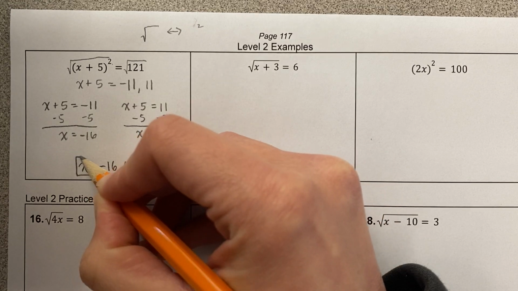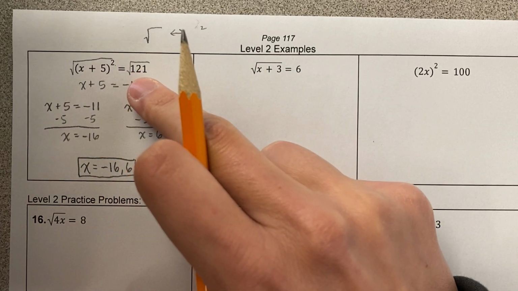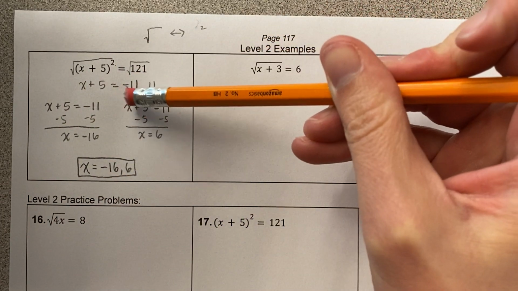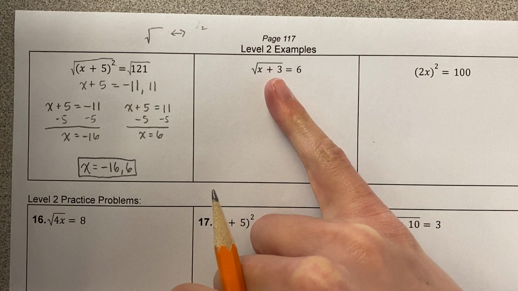Those are my answers. Okay, notice here there was two solutions. Why are there two solutions? Because I square rooted a number, and whenever I square root a number, I get the negative square root and the positive square root. Let's take a look here.